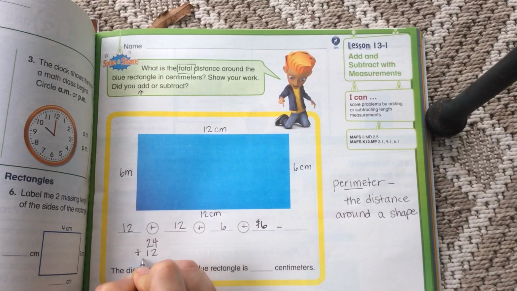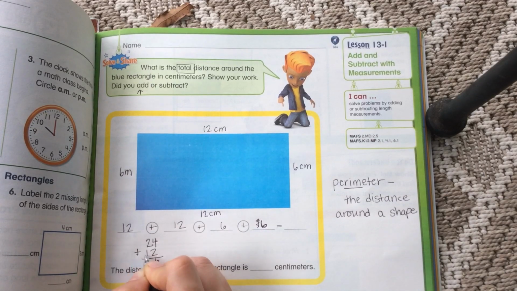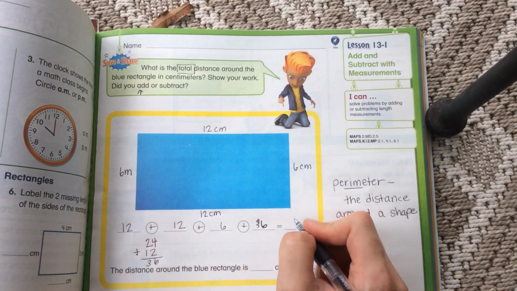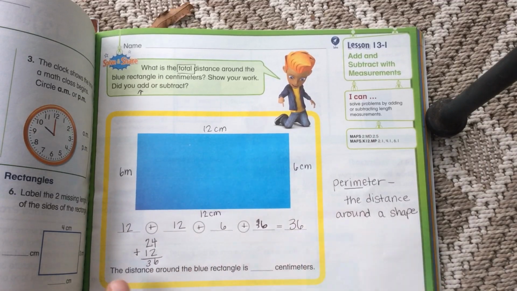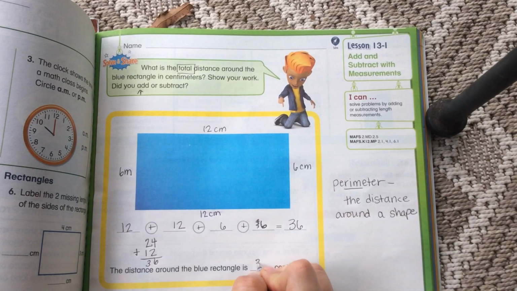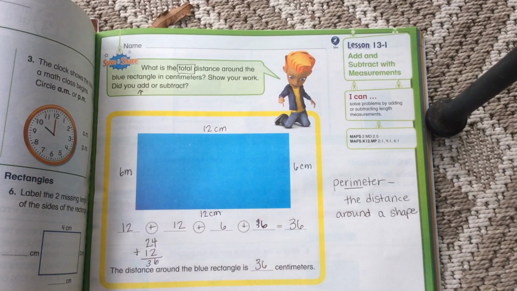You are allowed to write it up and down if that's helpful to you. It's always helpful to me. 4 plus 2 is 6, and 2 plus 1 is 3. So 12 plus 12 and 6 plus 6 is 36, which means the distance around the blue rectangle is 36 centimeters. And if I wanted to be more precise, I could have put cm in each blank as well.